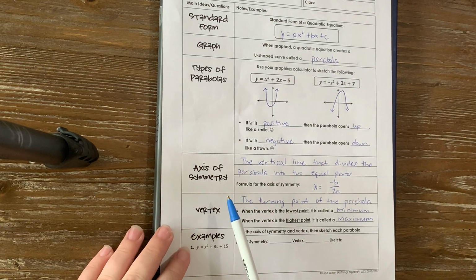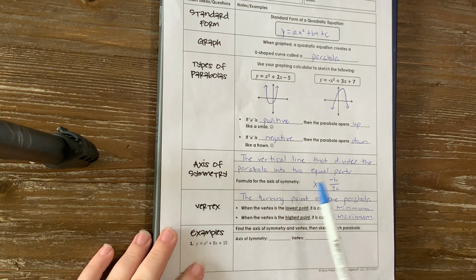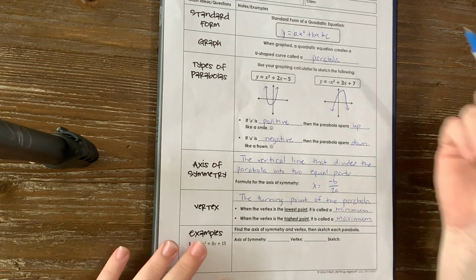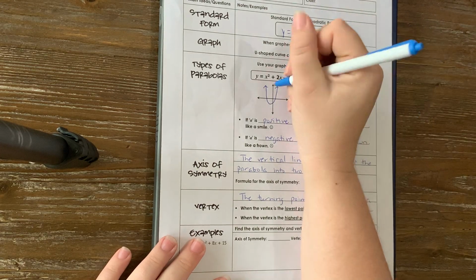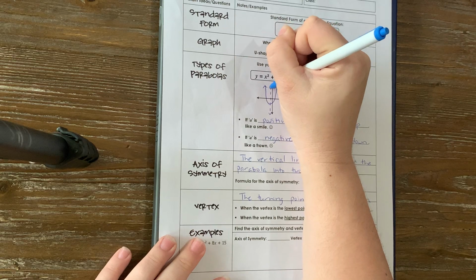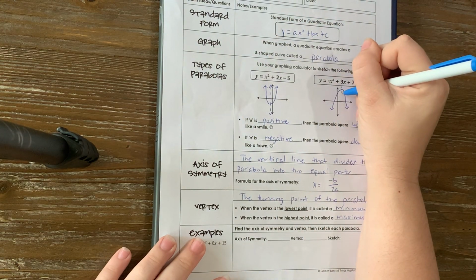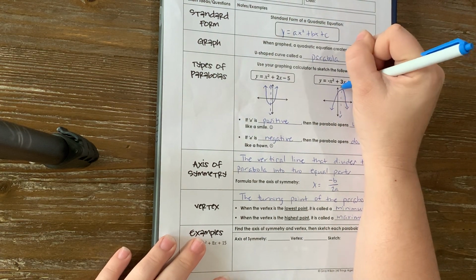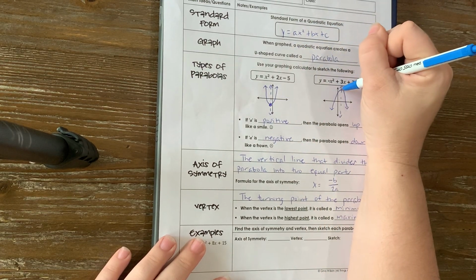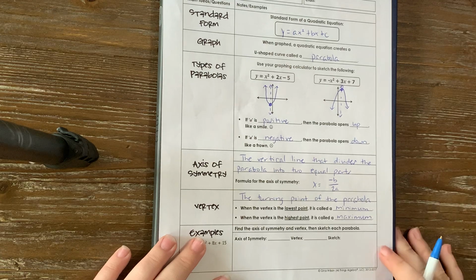Okay, so the next part I've already filled out is the axis of symmetry. It's the vertical line that divides the parabola into two equal parts. So on these graphs right here, your axis of symmetry would be an imaginary line that looks like this. Okay, it goes through your vertex, which is this point right here, and I'll explain that in a second.